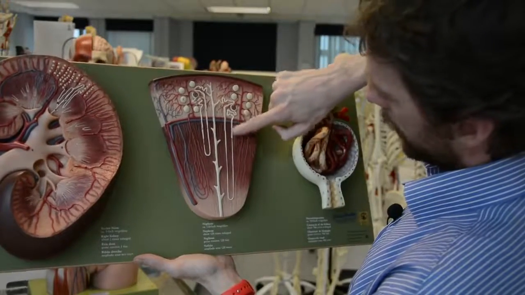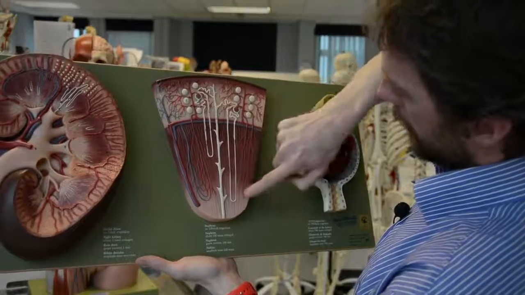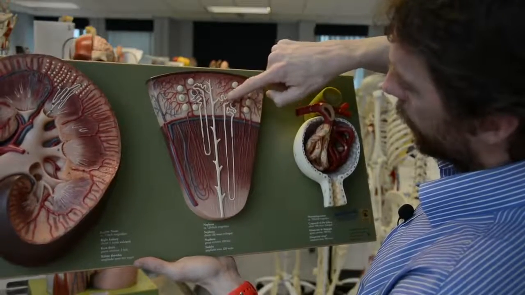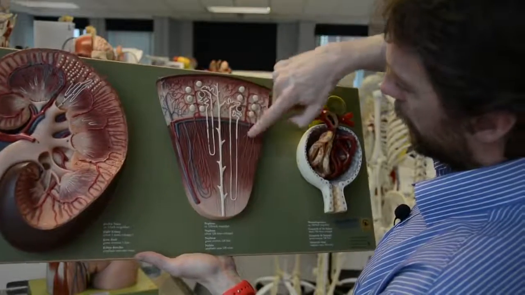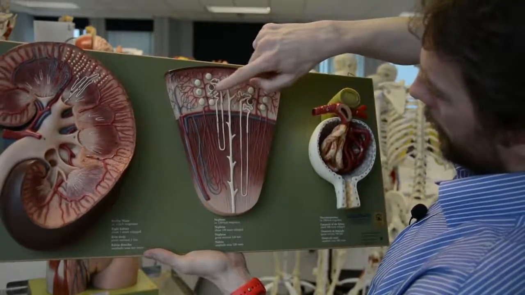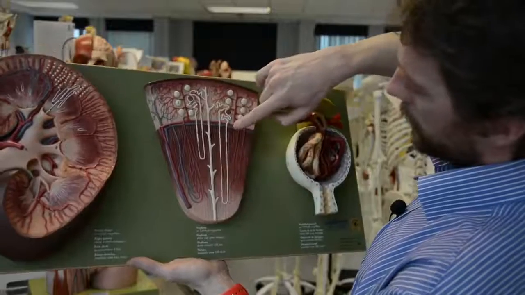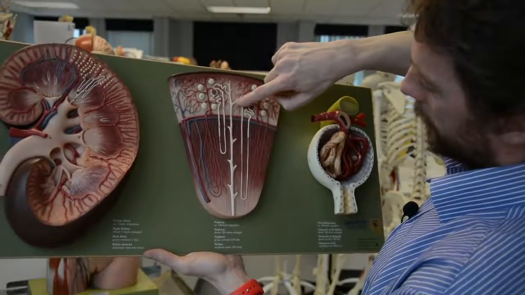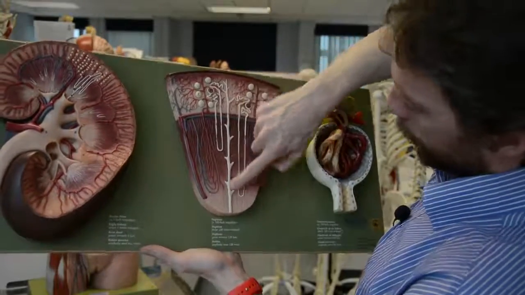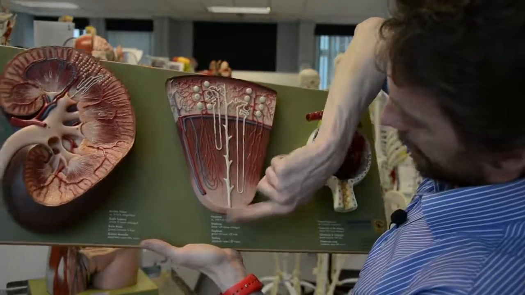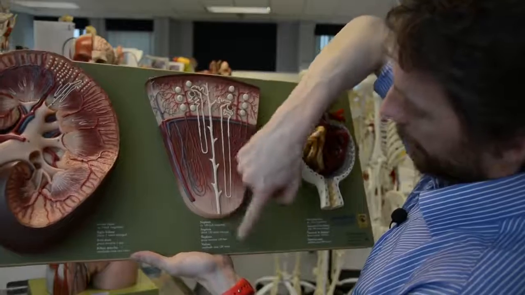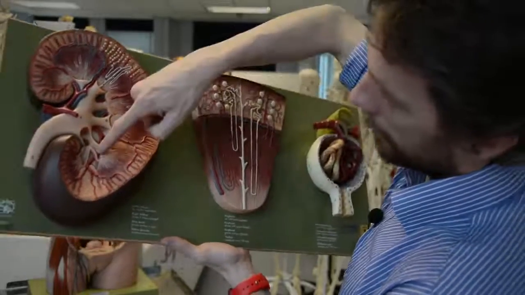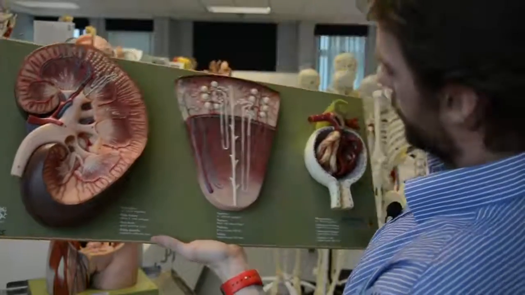Here's a bigger one down here. The loop of Henle, and then we have the distal convoluted tubule, and this is the collecting duct here, the collecting system. So, the fluid passes through this tubule. The stuff that's not reabsorbed back into the blood collects in the collecting tubule here, so you can see how it collects at the tip of the medullary pyramid, and down here would be the minor calyx here.